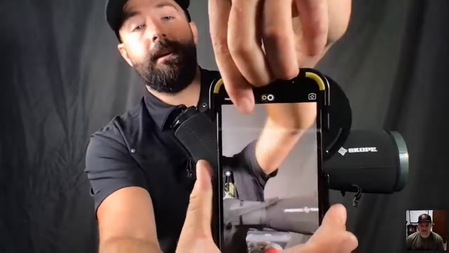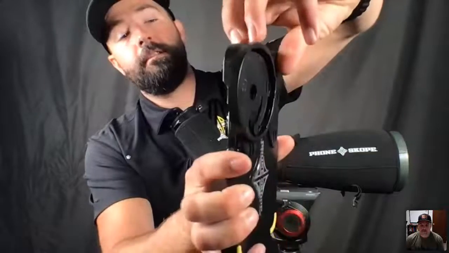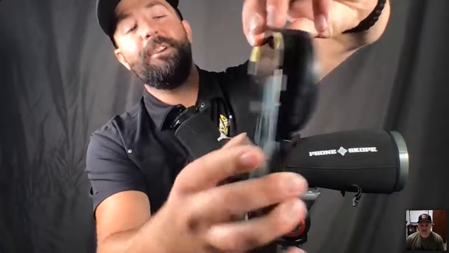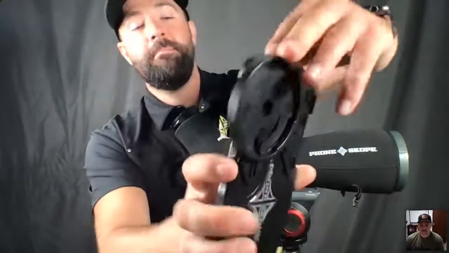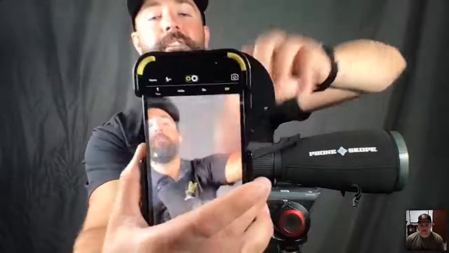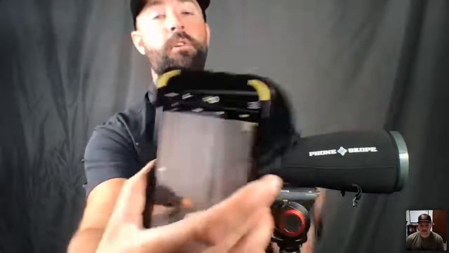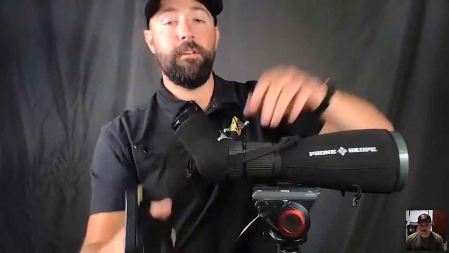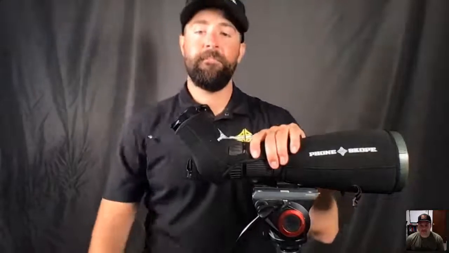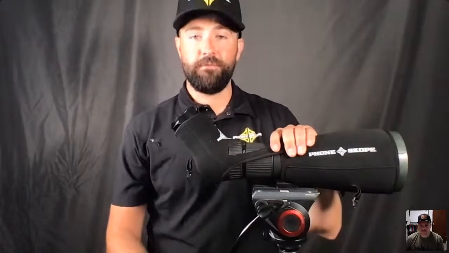But that button right there, you'll press that. There we go. So you press that, that bar pops up, and then you'll just select off. Right now it's probably on auto. So you just switch that off, and then you're ready to go. No more flash. You do not want flash when you're Digiscoping, that's for sure.